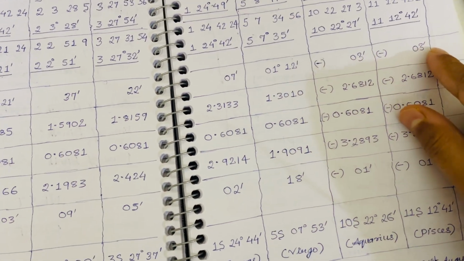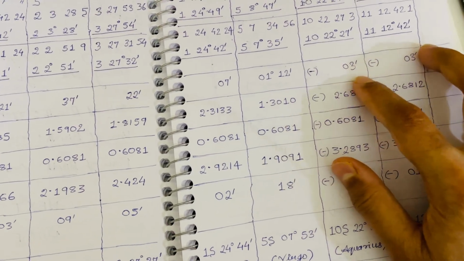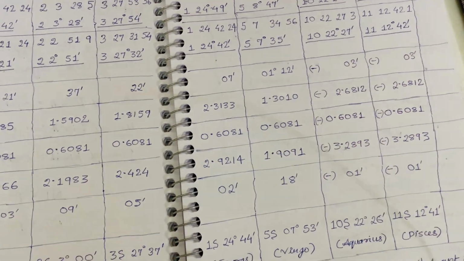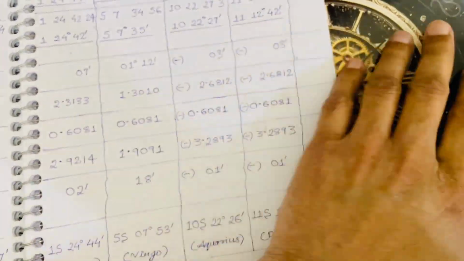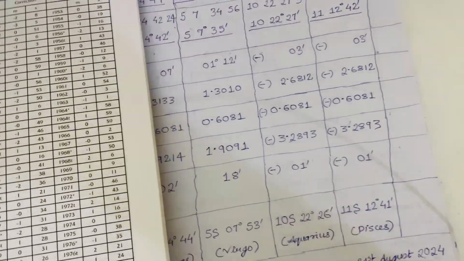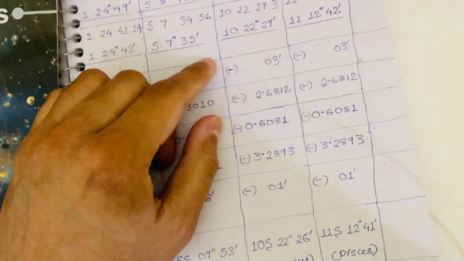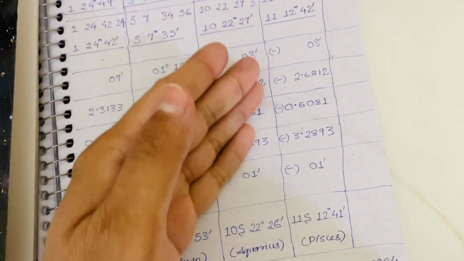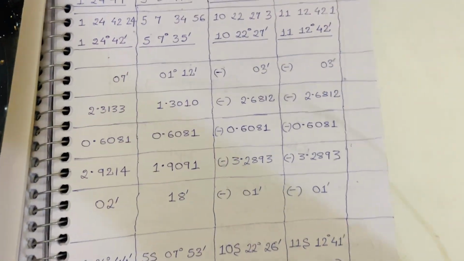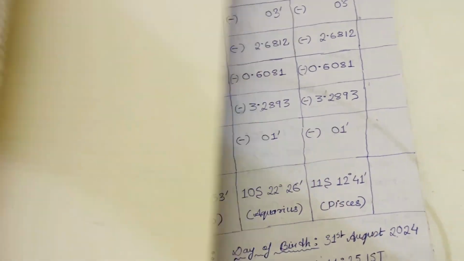Step 3. Here again, it's a log value of 3 minutes. Let me show it to you so that you don't get confused about how we are getting minus this time, 2.6812. Minus is just, you have to carry forward the sign minus as it is retrograde, right? But the numerical calculations remain the same. So just the log value of 3 minutes you have to note down.